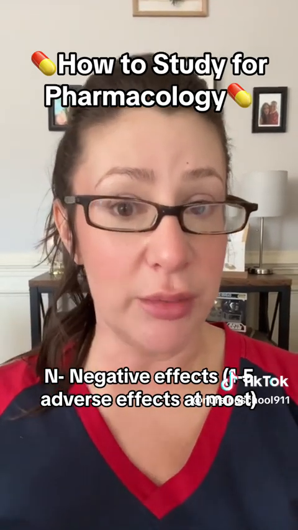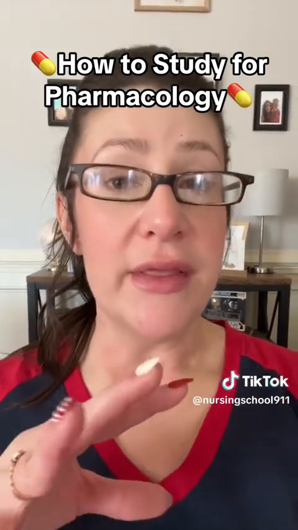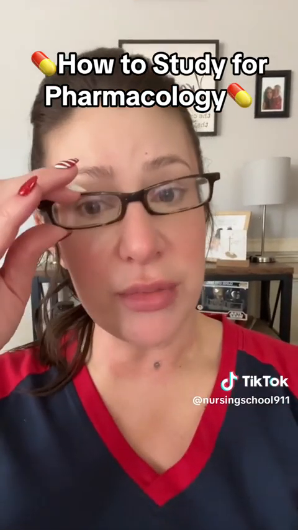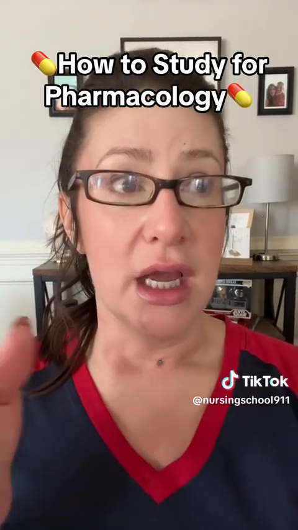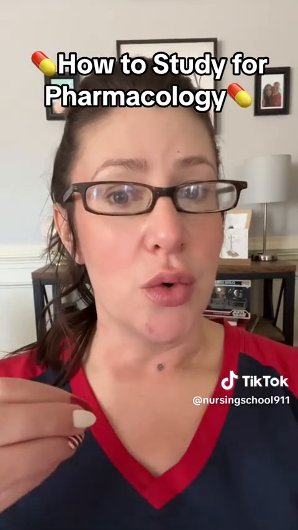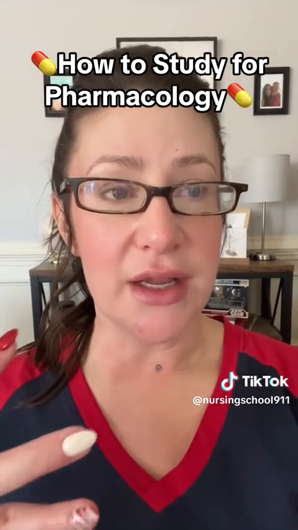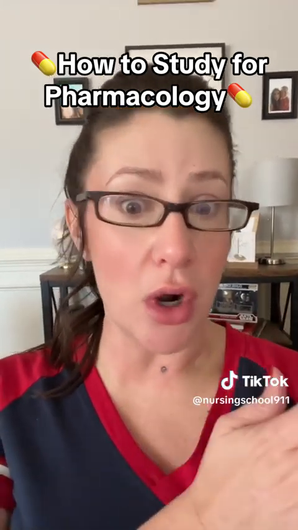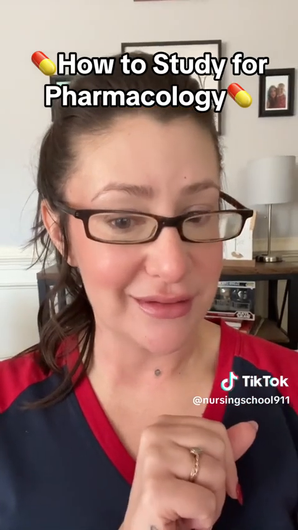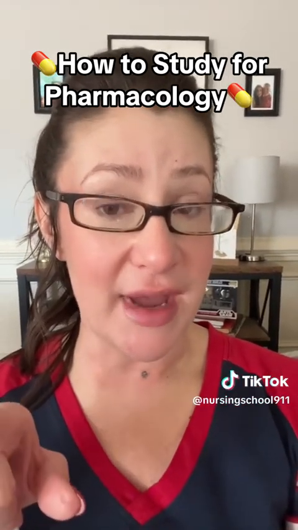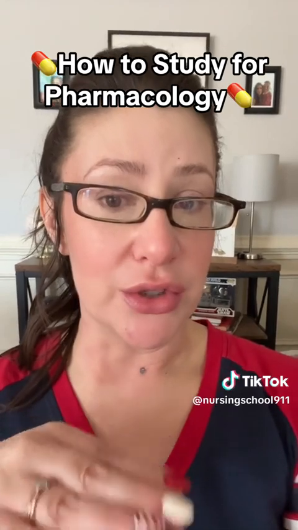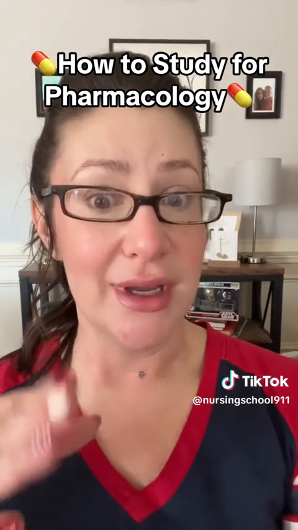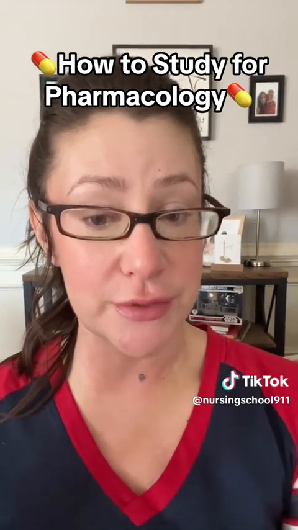So let's look at beta blockers. And one of the top things that I see students doing is overlooking the obvious. So with beta blockers, we want our outcome to be lower blood pressure, right? So what would be a potential negative or adverse effect of a beta blocker? Well, it could go too far and cause hypotension. Going back to our mechanism of action, we know that beta blockers can drop the heart rate. So bradycardia is another potential negative of beta blockers.